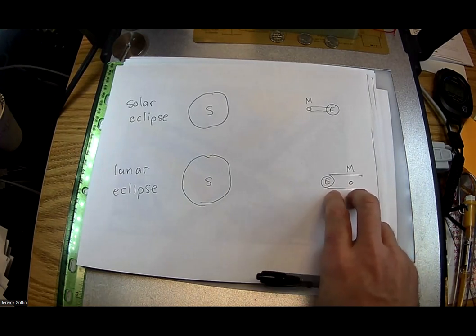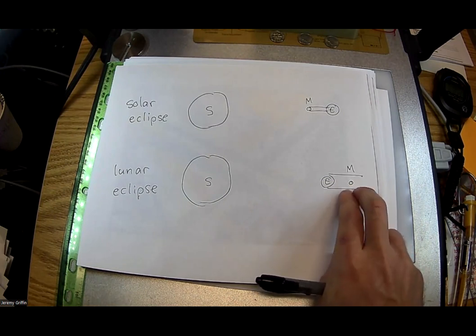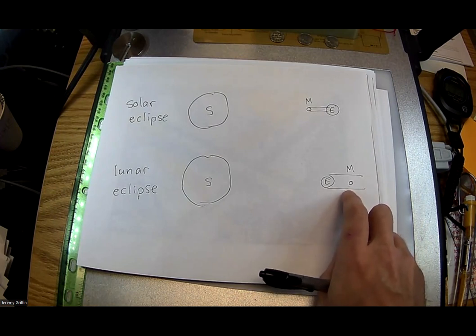You guys have probably seen a lunar eclipse, maybe, or if you haven't, then look for the next opportunity. What does the moon look like? What color does it turn? Red? Yeah, it turns red. If you ever see a red moon, you're probably looking at a lunar eclipse. Why does it turn red?